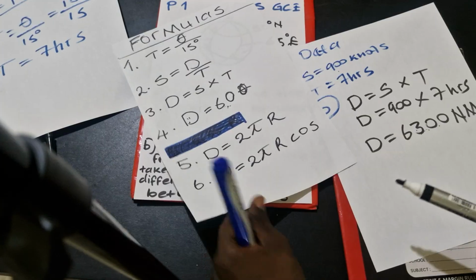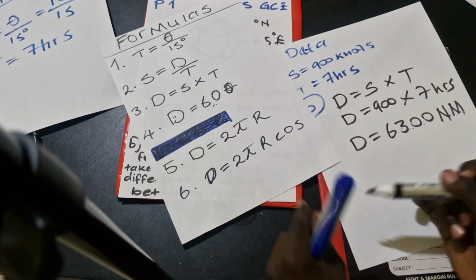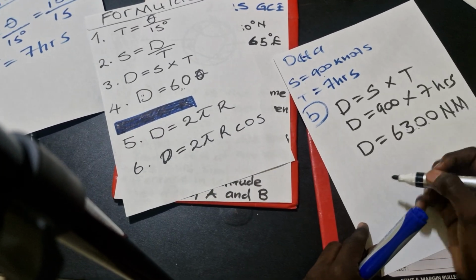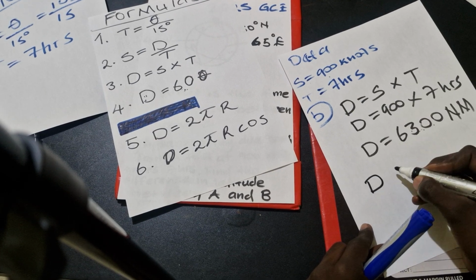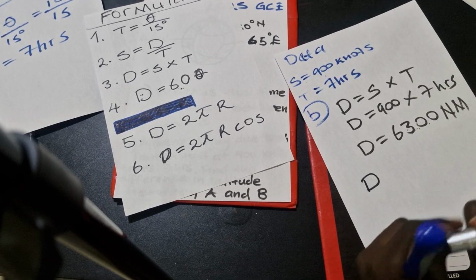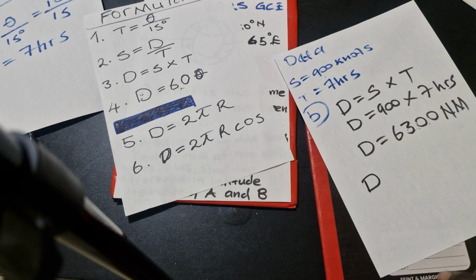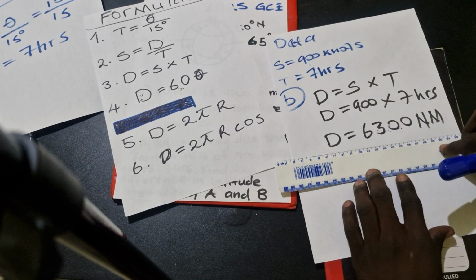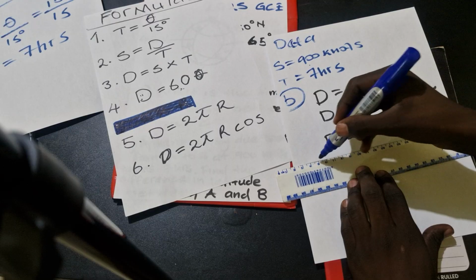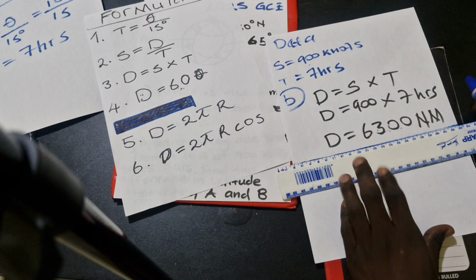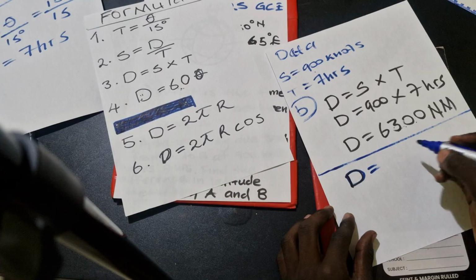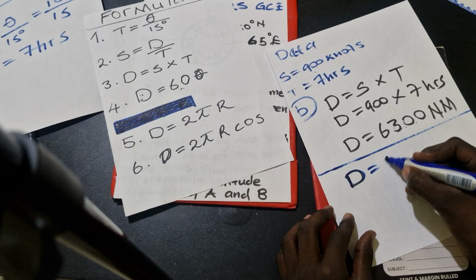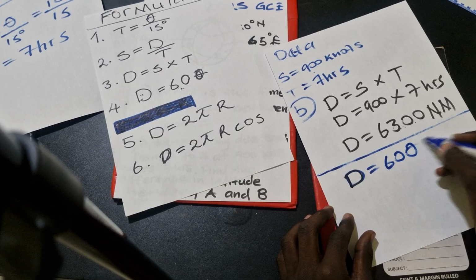So let me now show you how we progress. I am going to go on to the next one. Let me use a different color to avoid confusing you. This is the next step now. My distance is 60 theta.